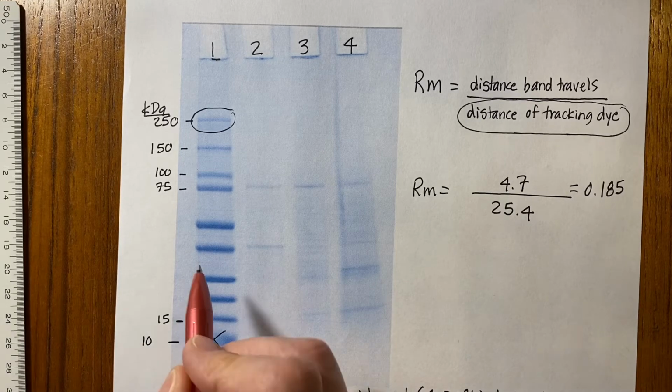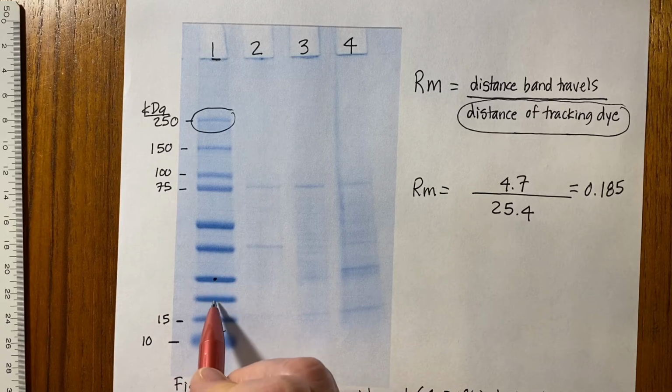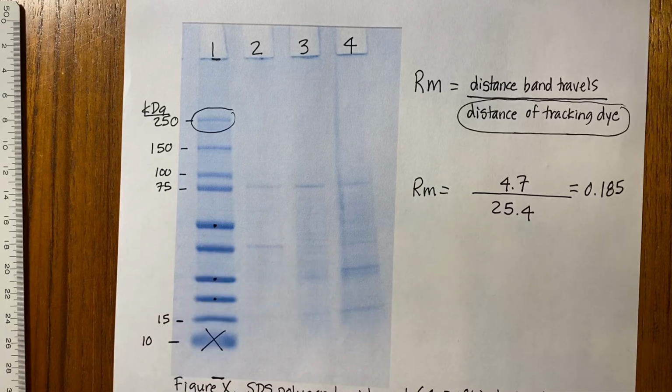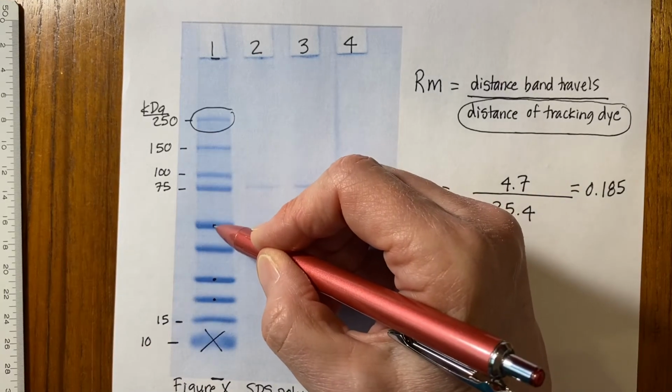And you want to measure to the middle of the bands. So if they're a little bit wide, pick the middle of the dark part. Don't do the top or the bottom of the band, do the middle.